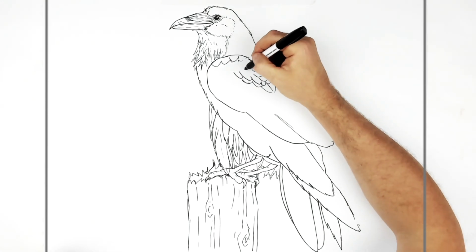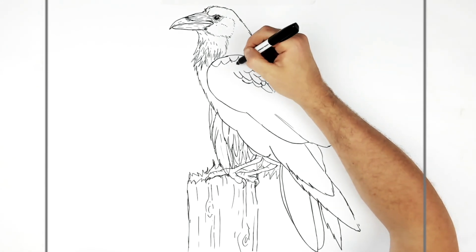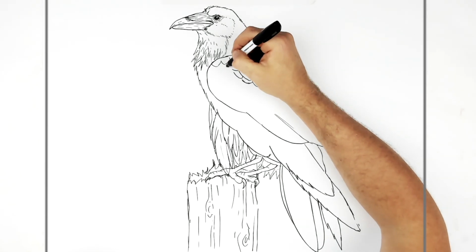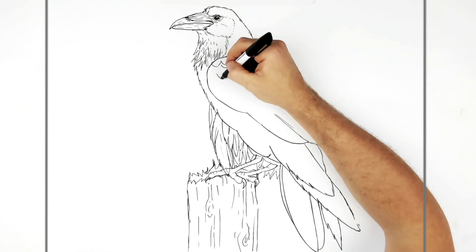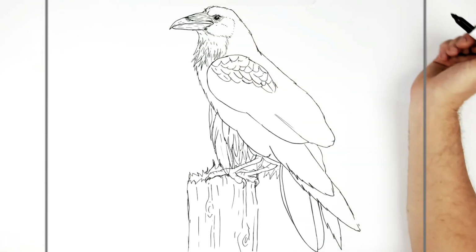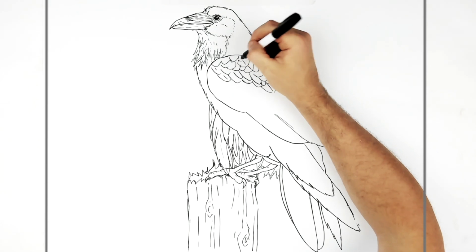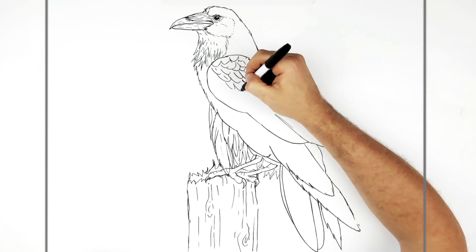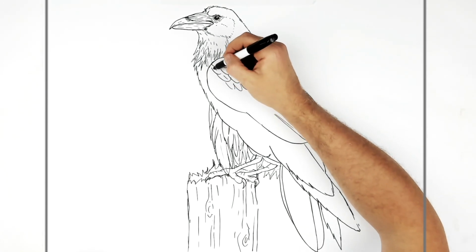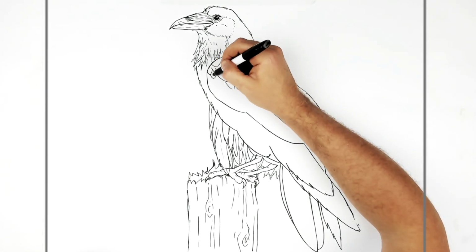You just gotta bite the bullet and layer it up as best you can. And you just give the illusion of feathers by adding this, and eventually they get longer and longer all the way down.